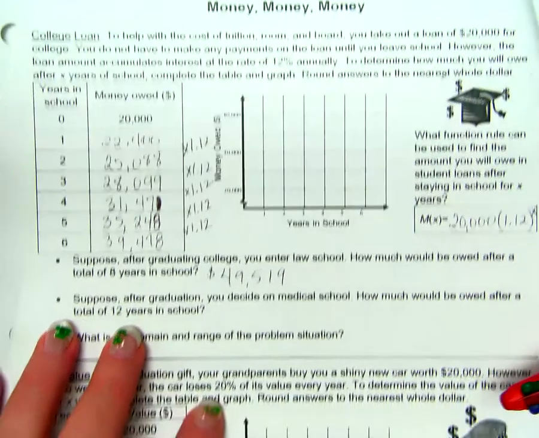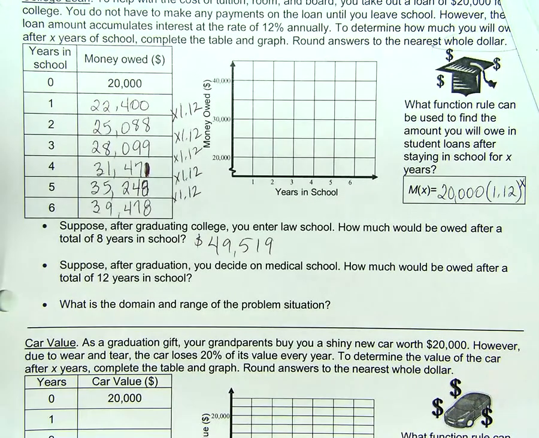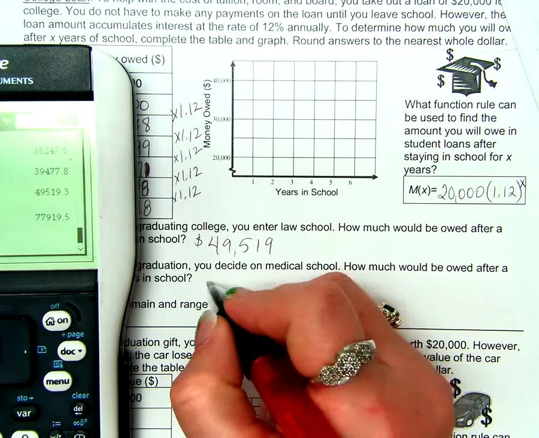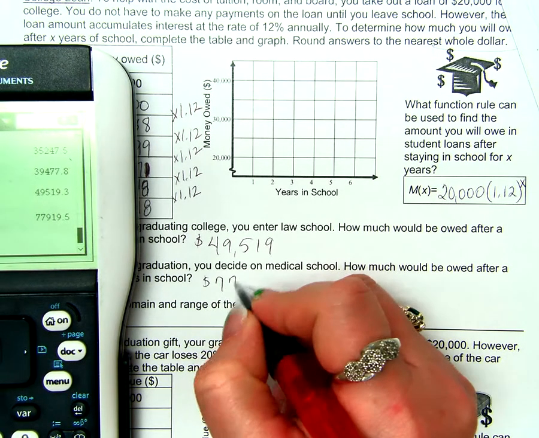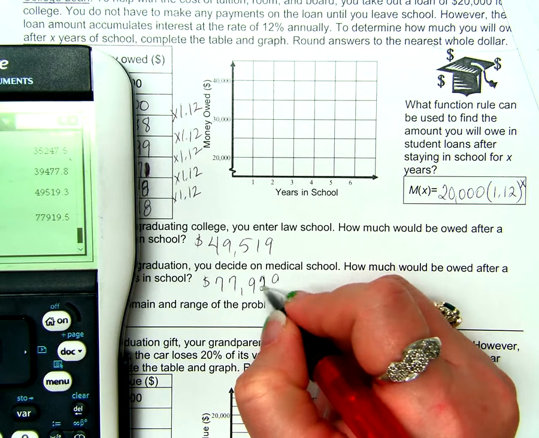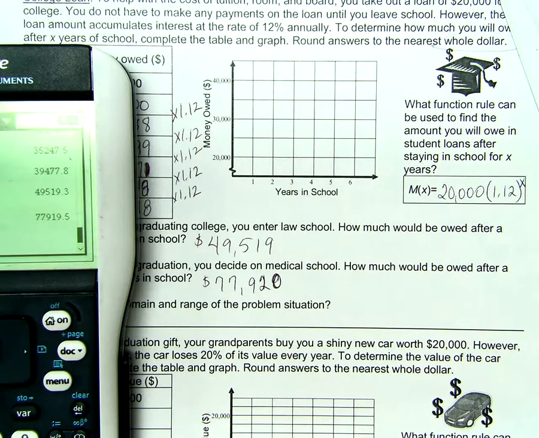Except then you decide you're too smart for law school and you're going to go to medical school instead. And you're going to be in school for 12 years. Just raise it to the 12th power, right? 1.12 raised to the 12th power. $77,920.